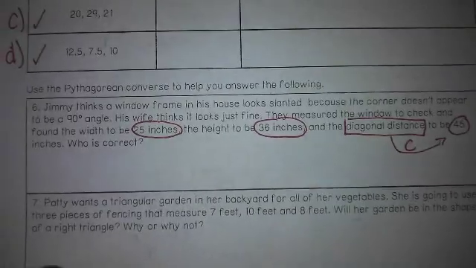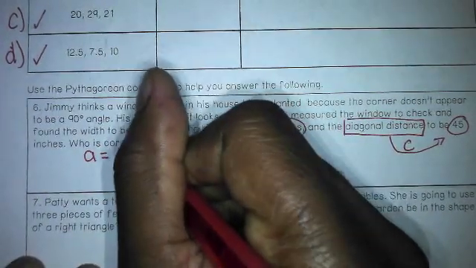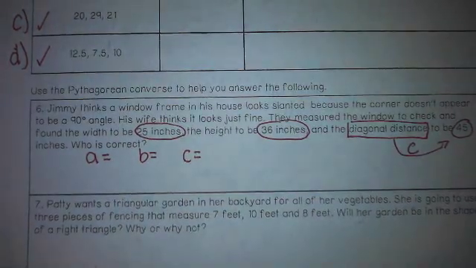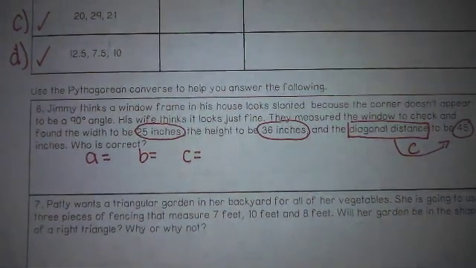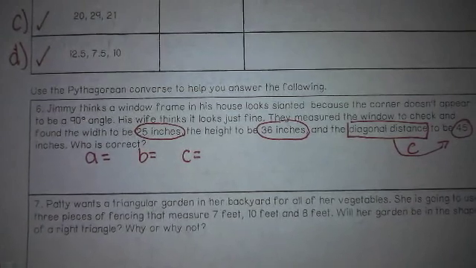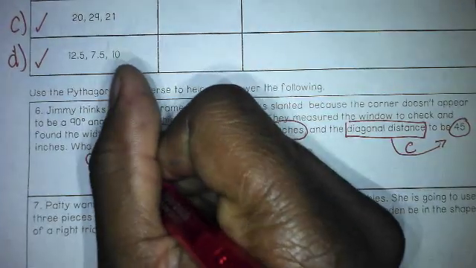Okay? So I'm going to write it like this. A equals, B equals, and C equals. So we can make sure to figure out what they each equal. So let's make A 25. A is 25.